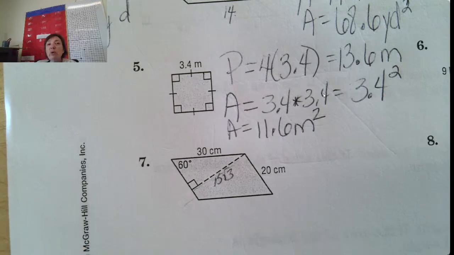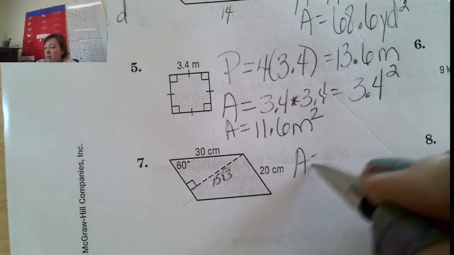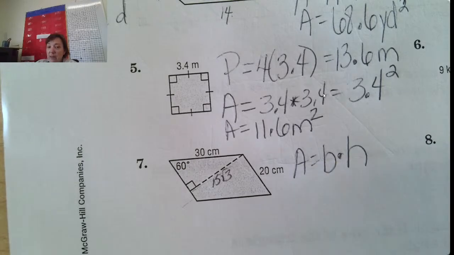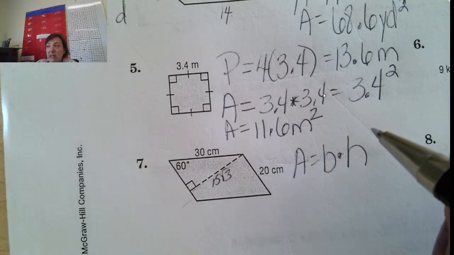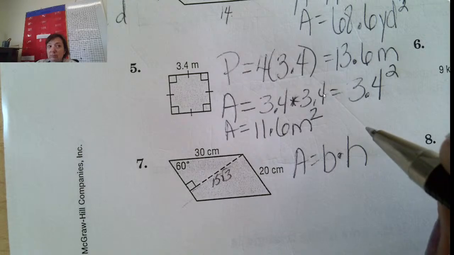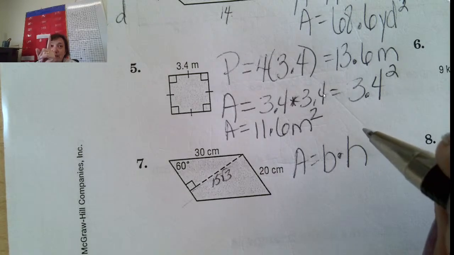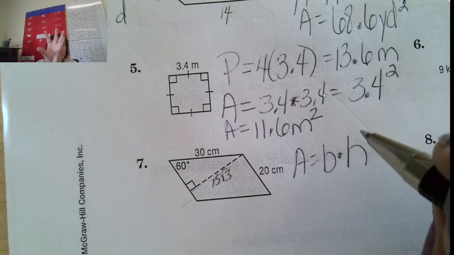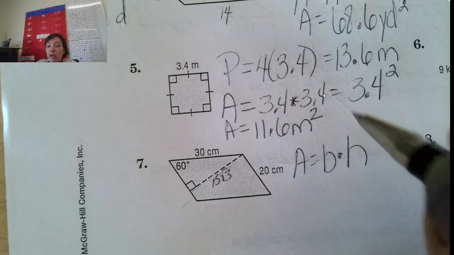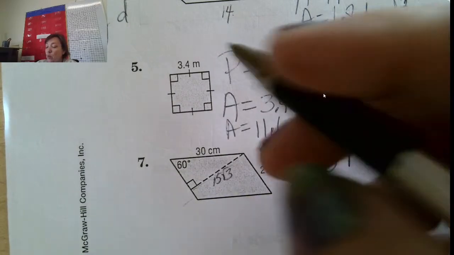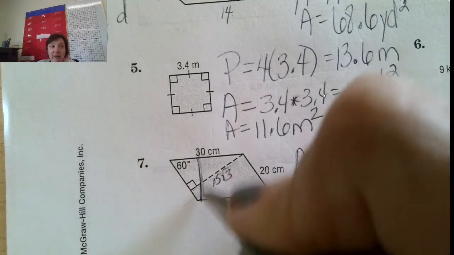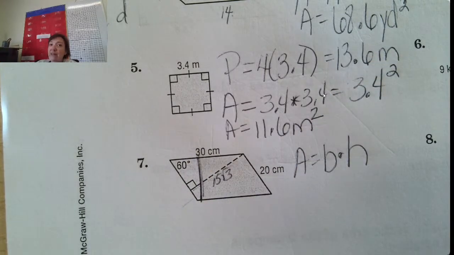Now, here's where people mess up. The area is base times height. What's the base? The base is 20. Everybody wants to say 30. But if we're doing the base is 30, then we need this height. And we do not have that height.